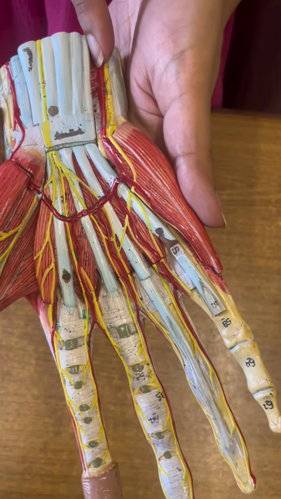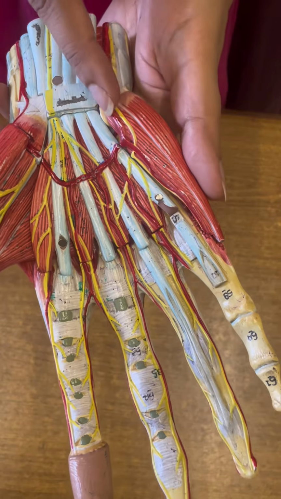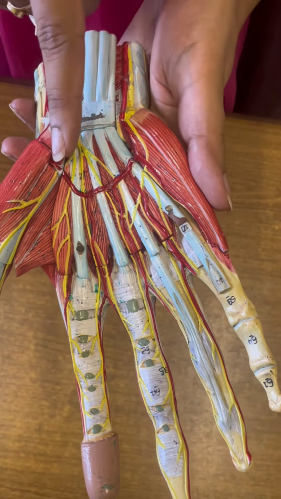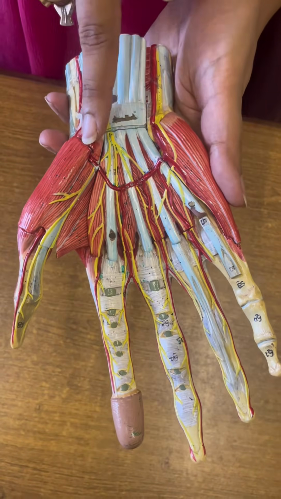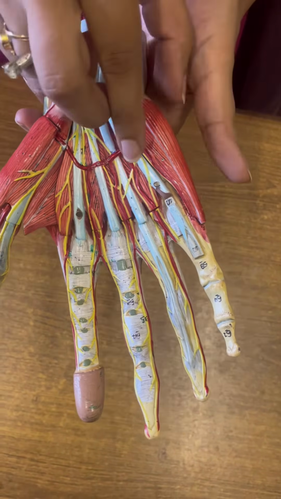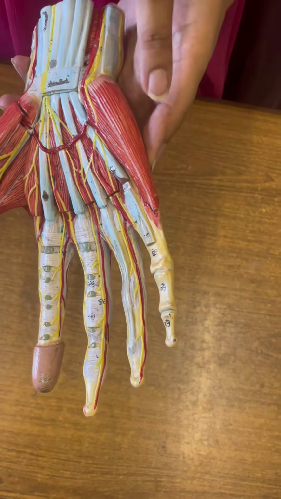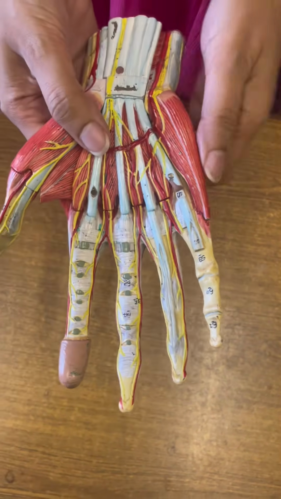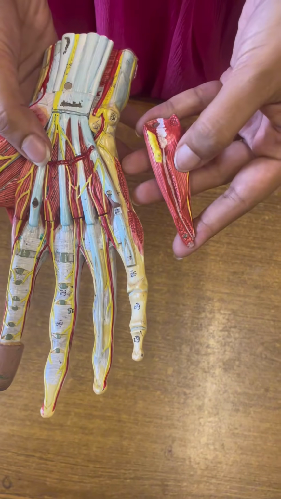This is ulnar artery and this is ulnar nerve. Ulnar artery is giving a superficial branch which is forming superficial palmar arch, which is completed on the lateral side by the superficial branch of radial artery. These muscles are the abductor digiti minimi, this is flexor digiti minimi, and this is opponens digiti minimi.